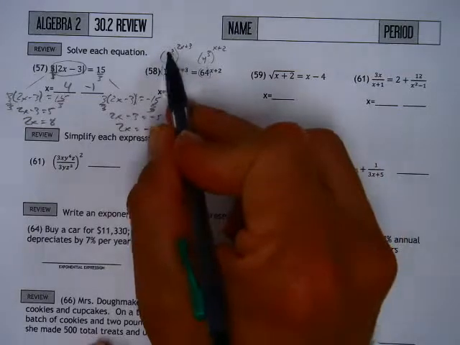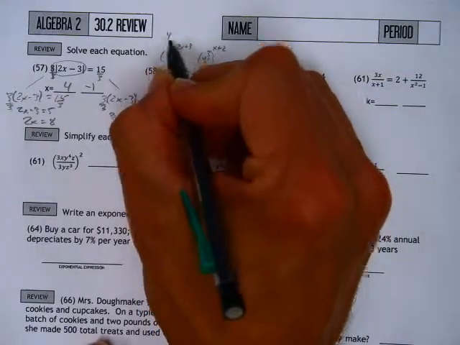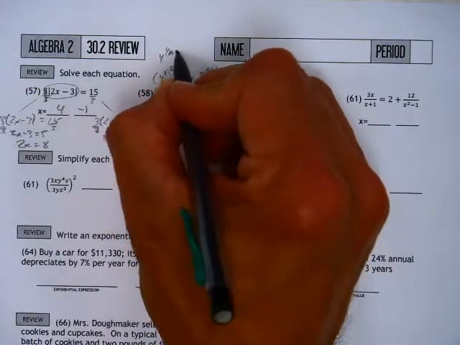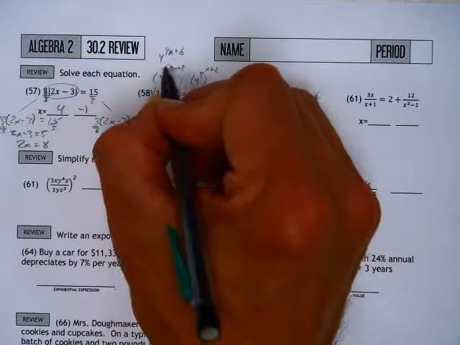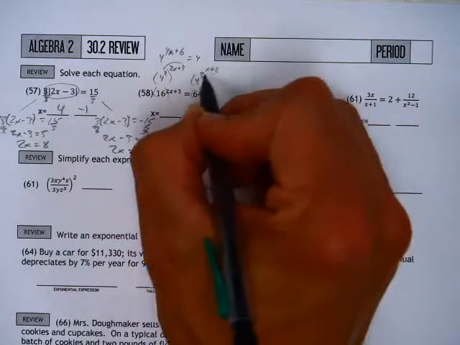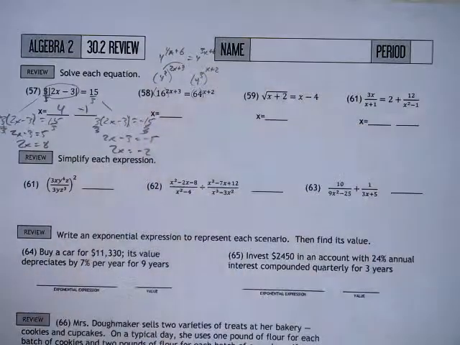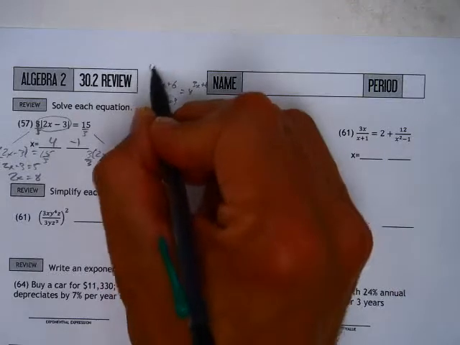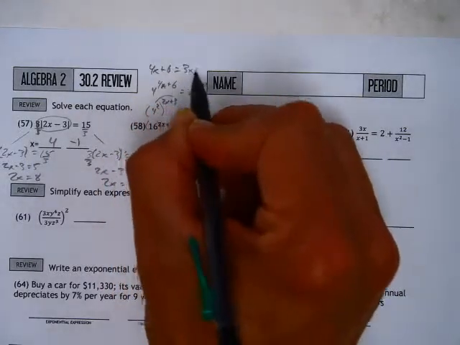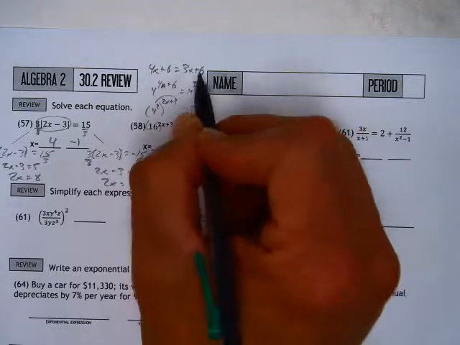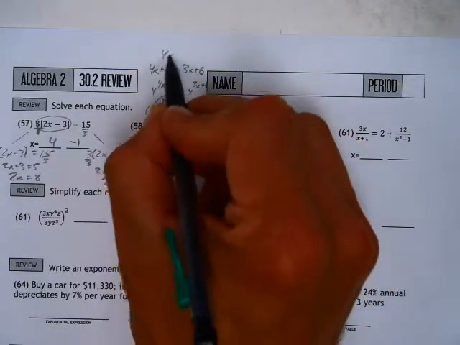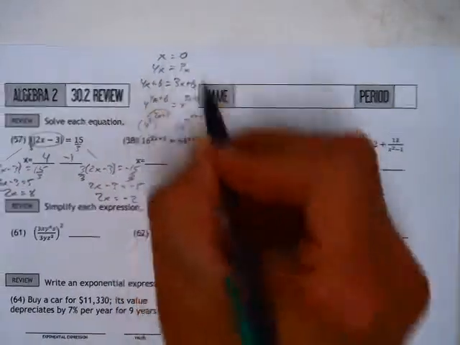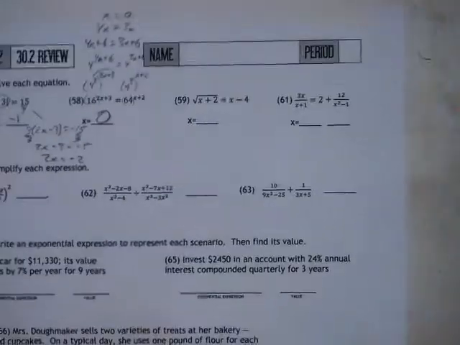So once we have our common base, you can distribute the exponents. This is 4 then to the 4x plus 6, if I'm distributing the 2 to both. And 4 over here to the 3x plus 6 as well. Now, the fact that it's a plus 6 in both cases, and the bases are now the same, I can just say 4x plus 6 equals 3x plus 6. If I subtract 6 from both sides, I have 4x equals 3x. If I subtract the 3x from both sides, I end up with x equals 0. And that's the solution there.